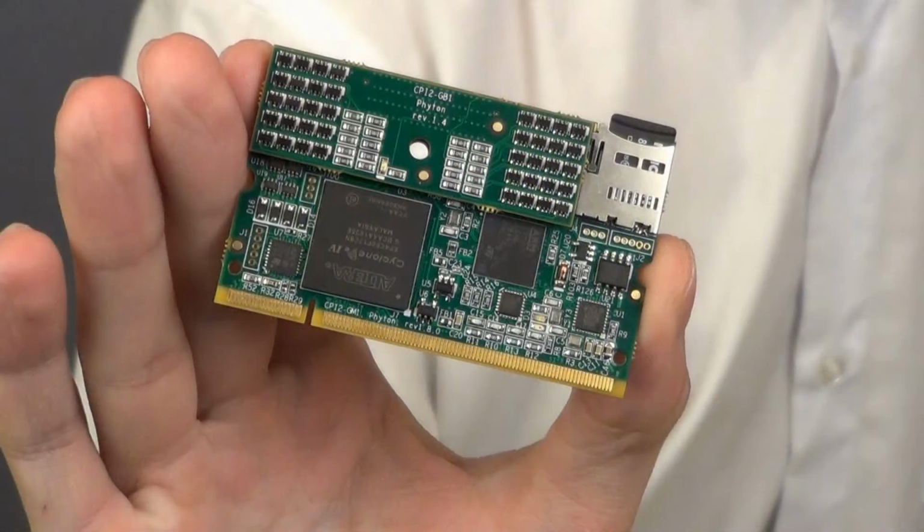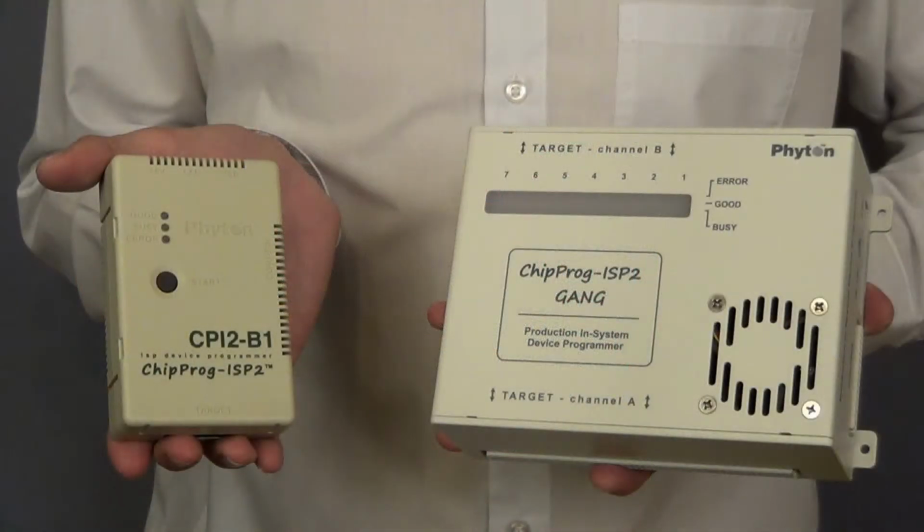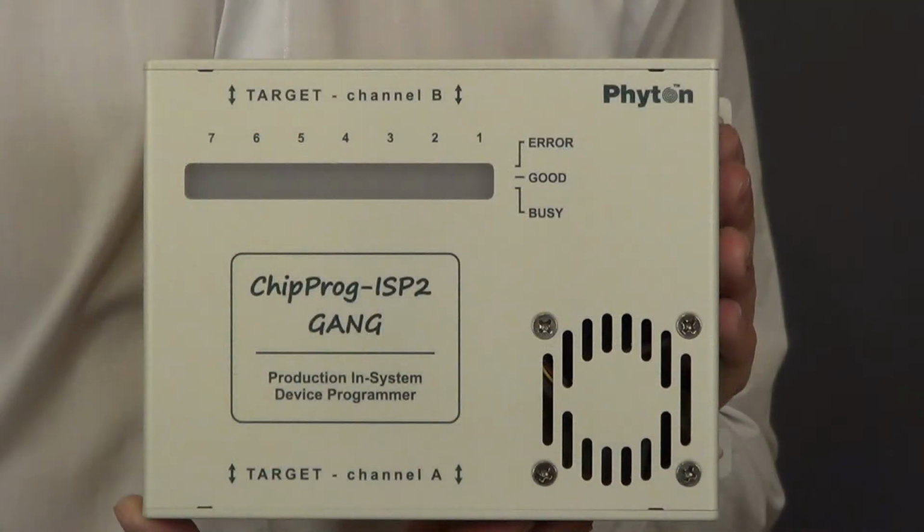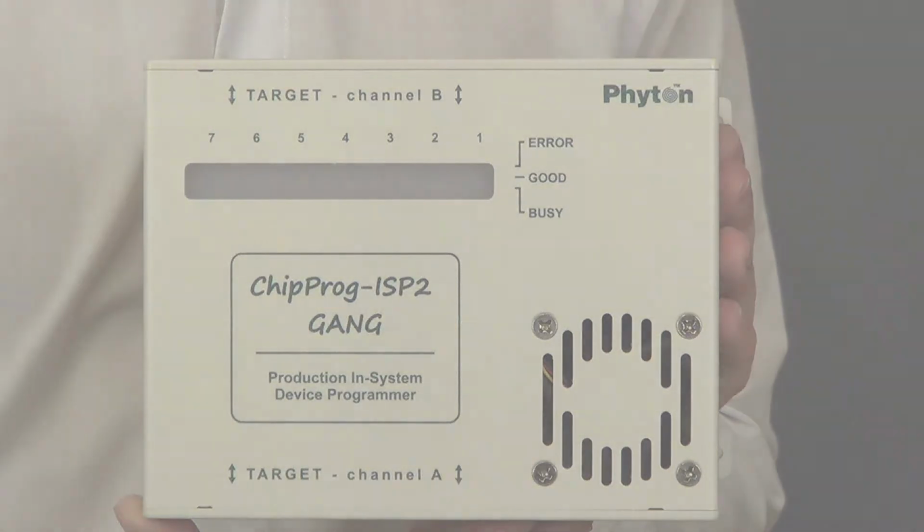Each dual inline module, or DIM for short, carries the same programming engine as the previously described single-site CPI2-B1 programmer. It is important to note that this means both CPI2-B1 and CPI2-Gx have the same timing and electrical characteristics. They only differ in the design form factor. Each programming module of CPI2-Gx has a built-in demultiplexer that can be enabled by a special license.